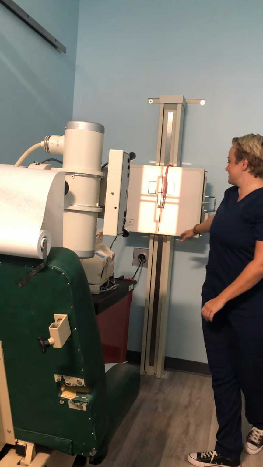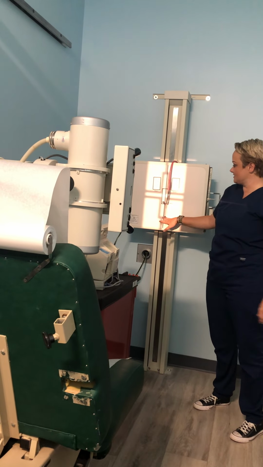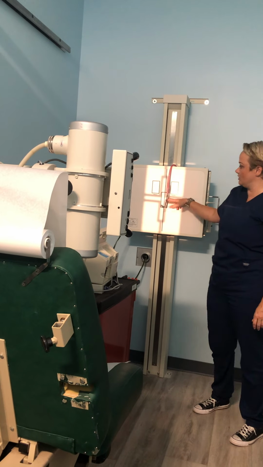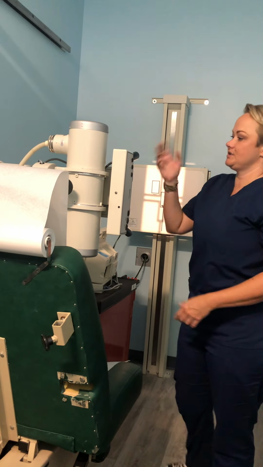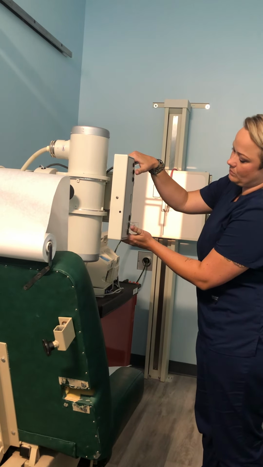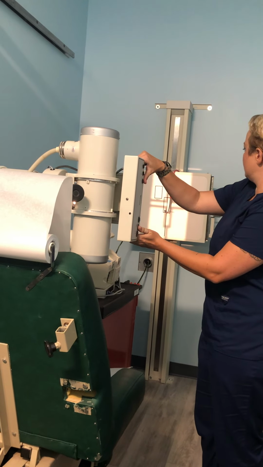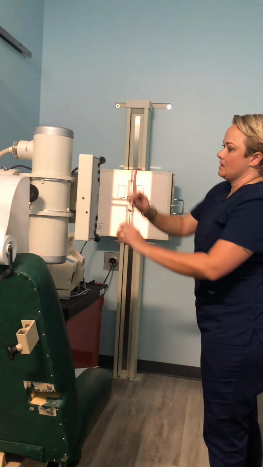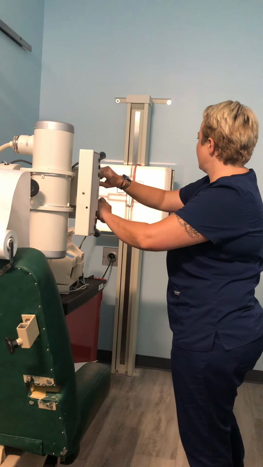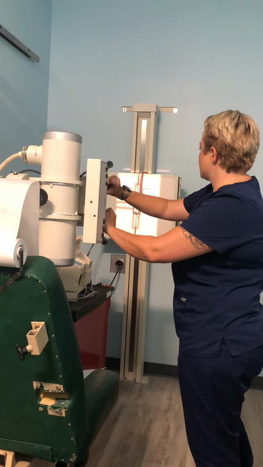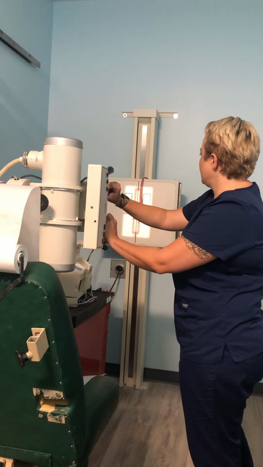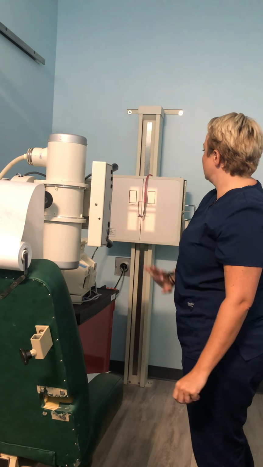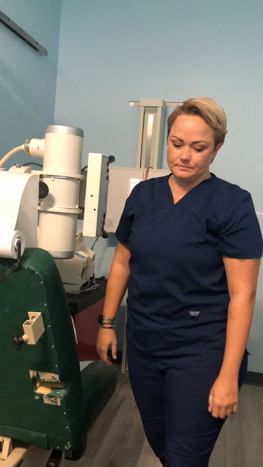And you can kind of see that the crosshairs are not centered on the wall. That is an issue with this unit, but what we'll do is pop him out a little bit so he's right on target right there. So the less light that you have, the less exposure to the patient, so if you don't need it, bring it on in. All right.